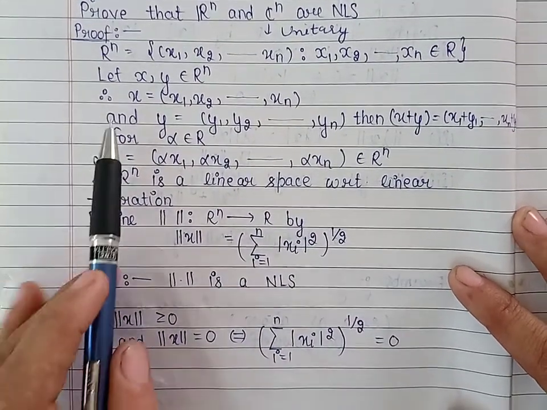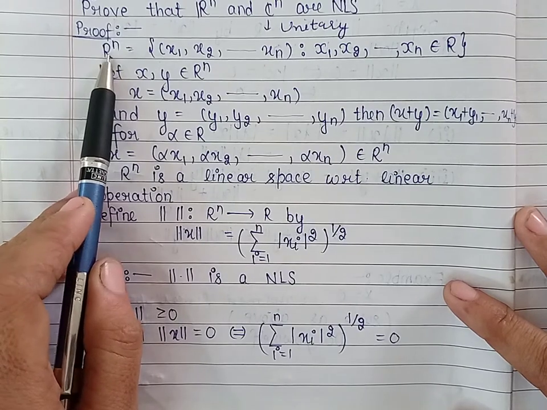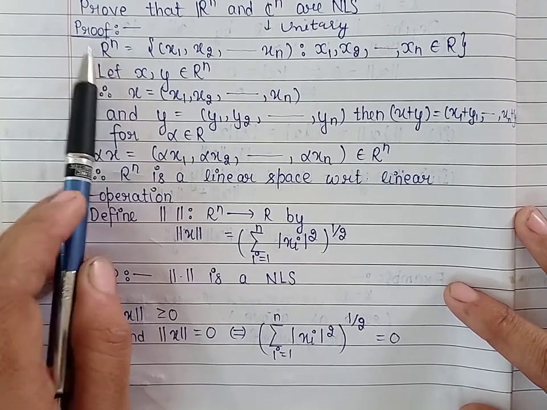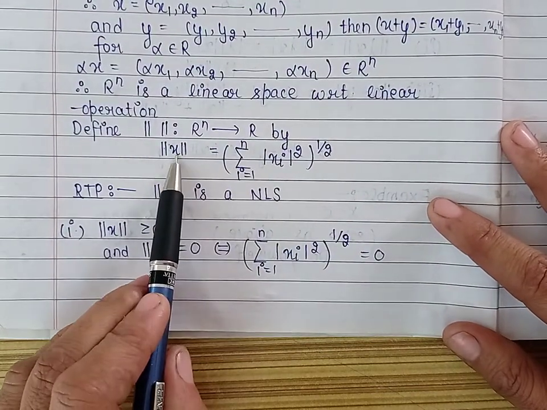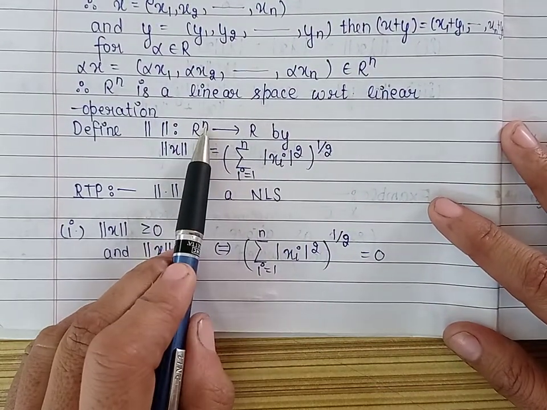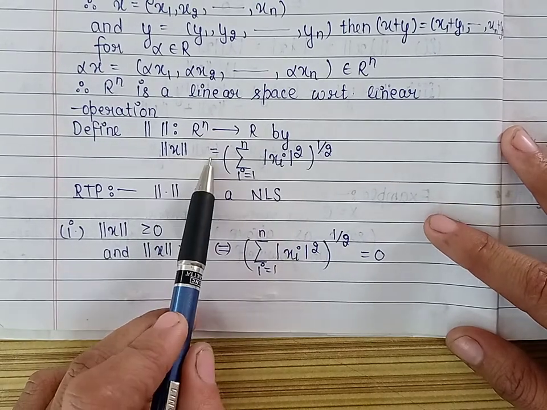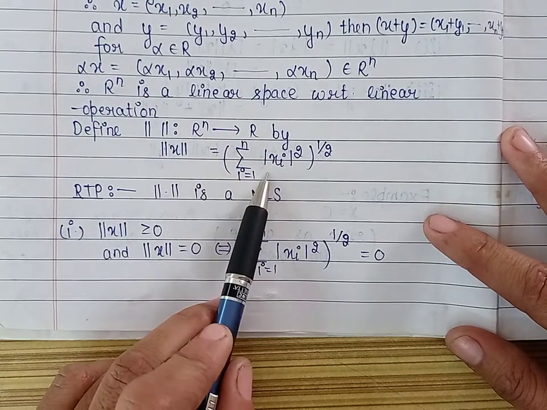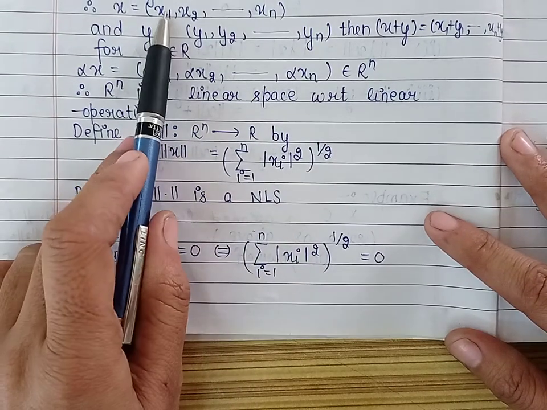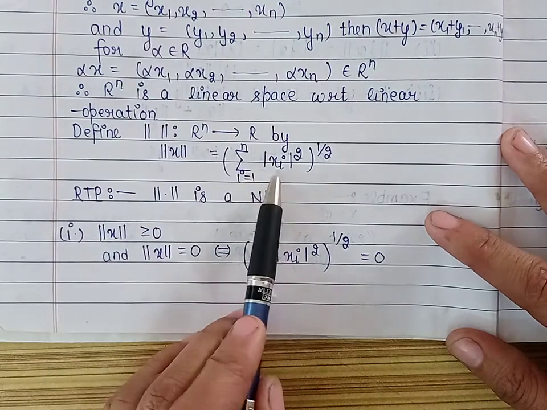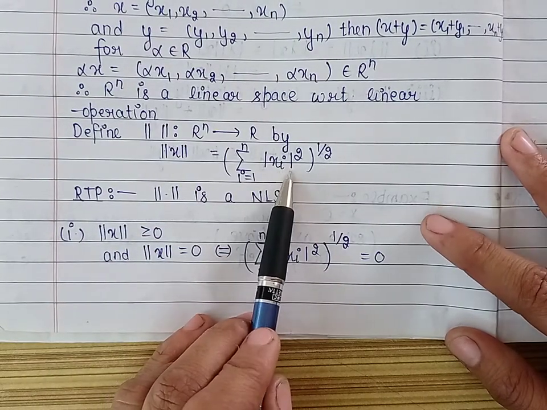In order to verify them, firstly let us define norm on the Euclidean space. In order to define norm, let us take an element x from R^n, Euclidean space, and we define norm of x as the magnitude, or we can say modulus, of this element x, which is given by square root of x1 square plus x2 square plus x3 square and so on up to xn square.